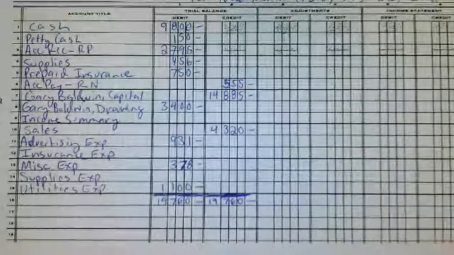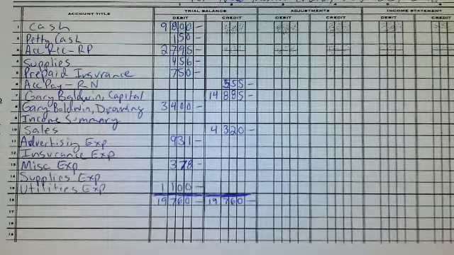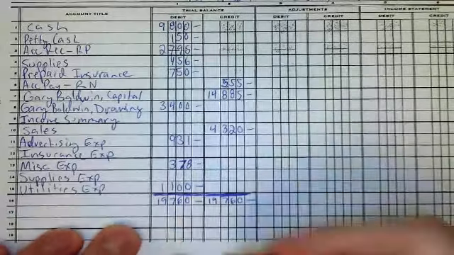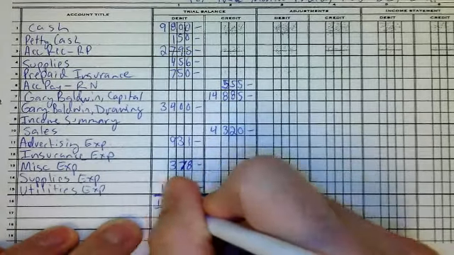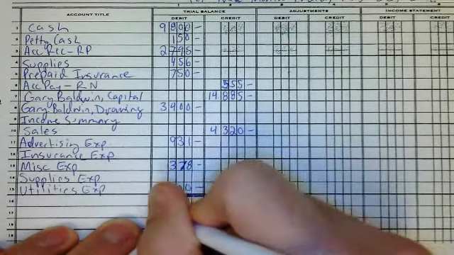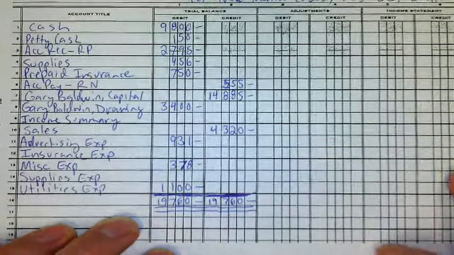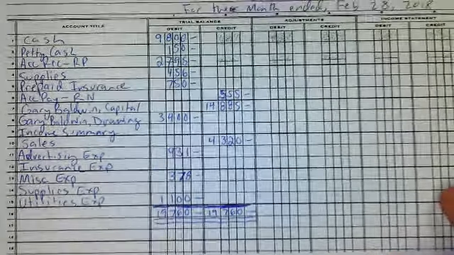So what we've done is a trial balance where we're trying to see if all of our accounts balance. They do. So to finish it up, you do a double rule underneath, and then you put that away, and you are done.